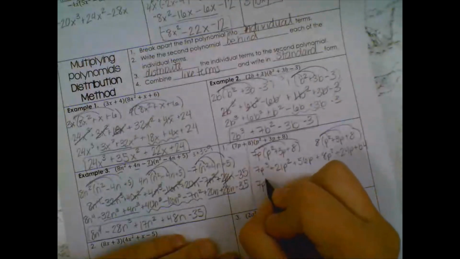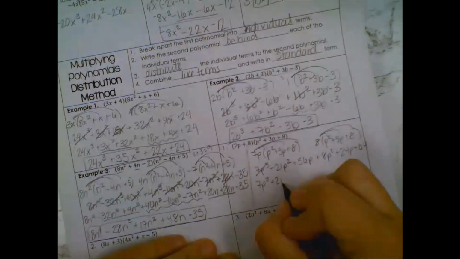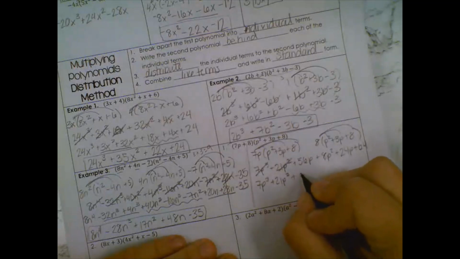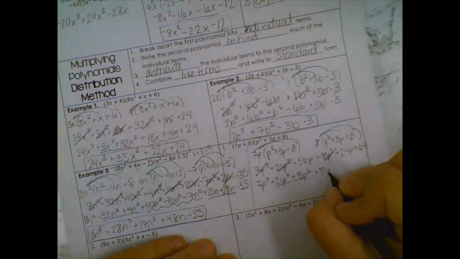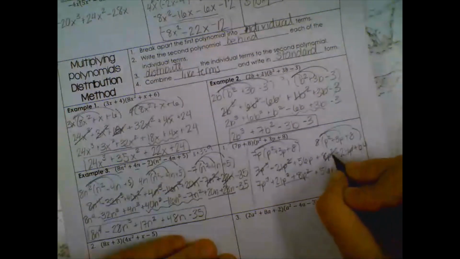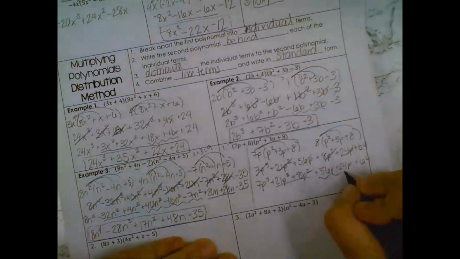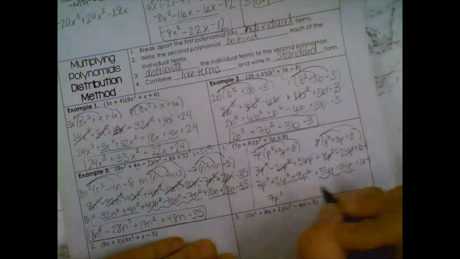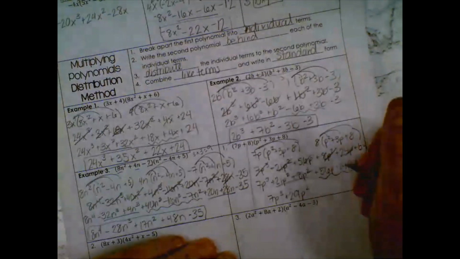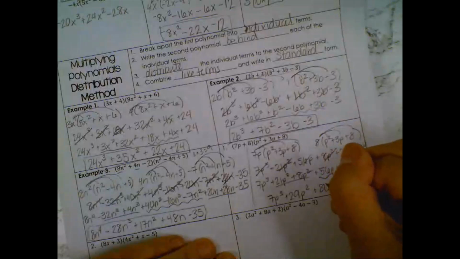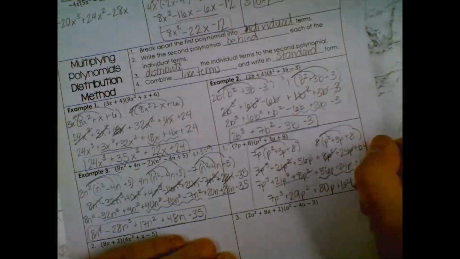Now put into standard form. That's the 8p squared, so we have a pair here. 56p plus 24p plus 64, and we have a pair here. 7p cubed comes down. 21 plus 8 is a 29p to the second. 56, 24, so that is 80p, and then 64. Okay, so that is distribution.